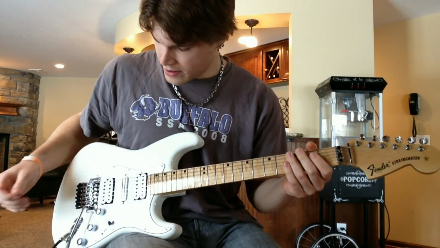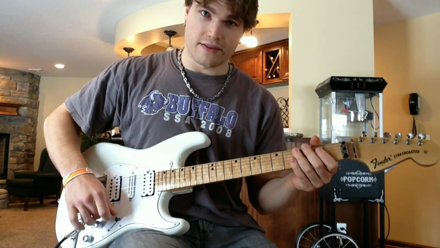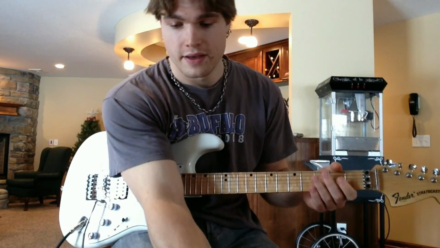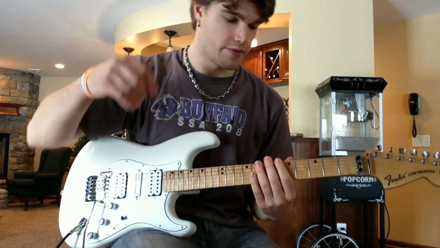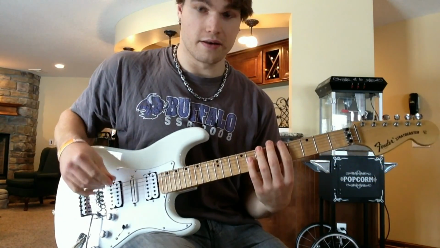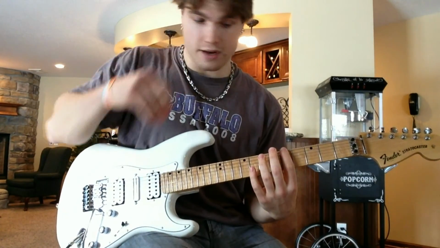Okay. So yeah, then like I said, if we wanted to keep going, revolve back from the 5th pattern, go all the way back to the 1st pattern. We just go back up to where we started, right on A natural minor.